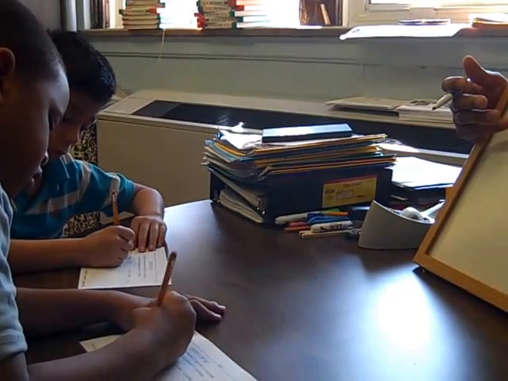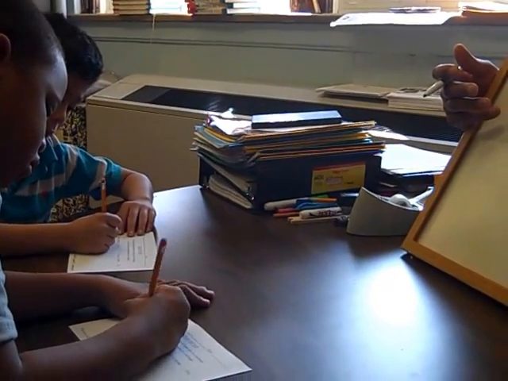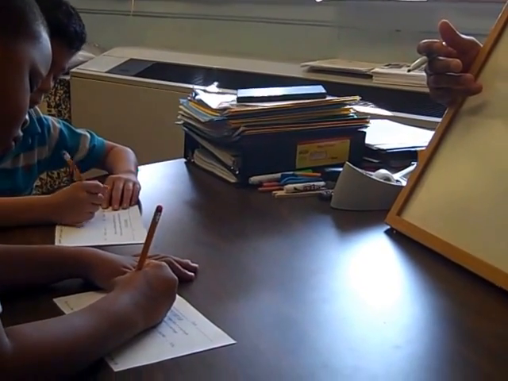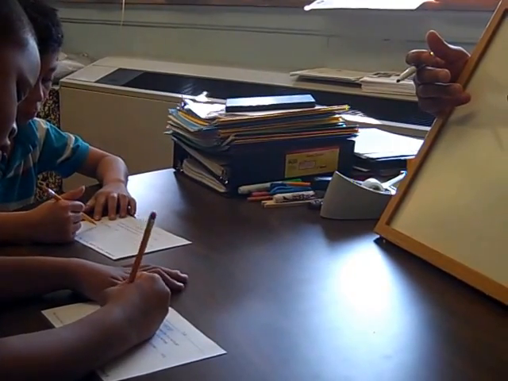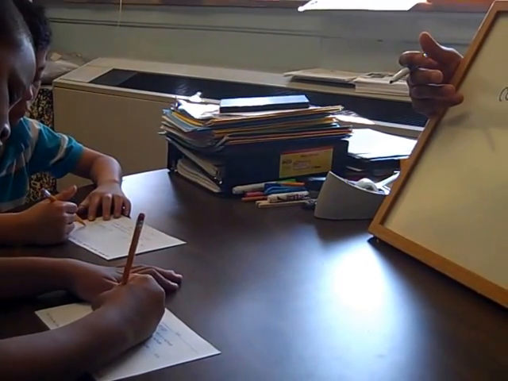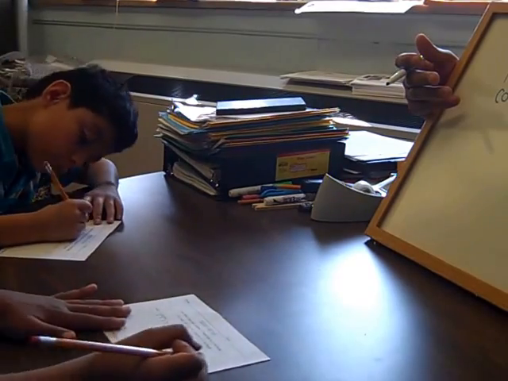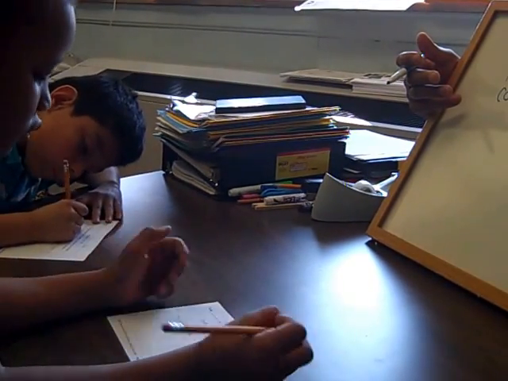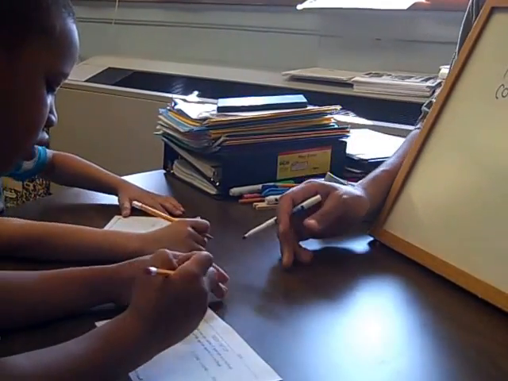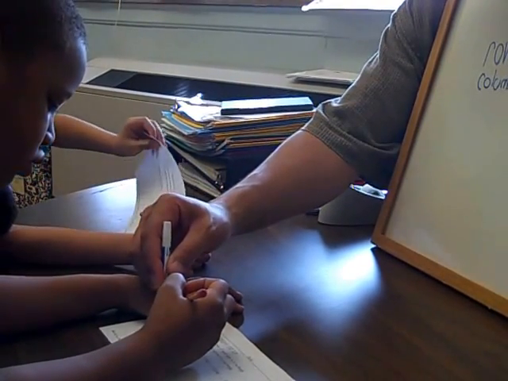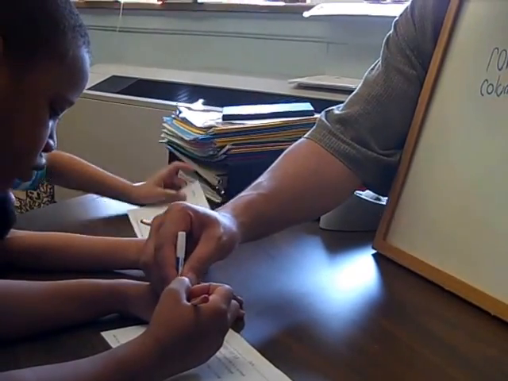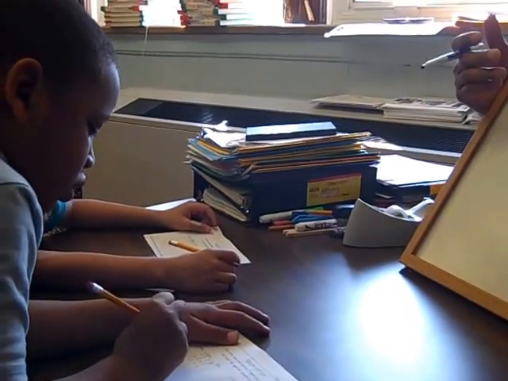Mark all of them inside the rectangle, close it in, and then count the total number. Put a little mark in all of them to close in your rectangle. What's 15? You got 15? Now you count the total number.